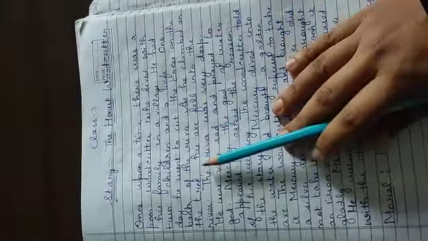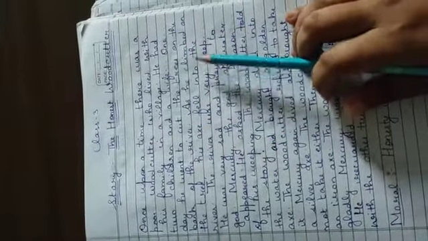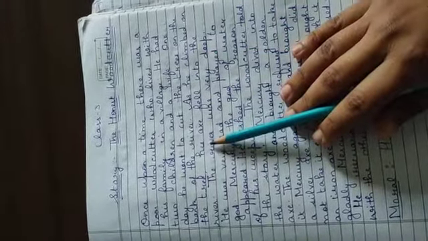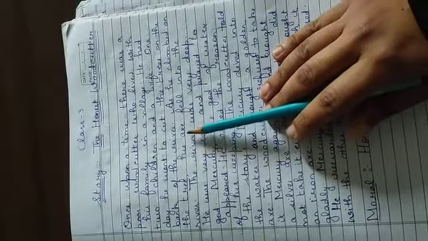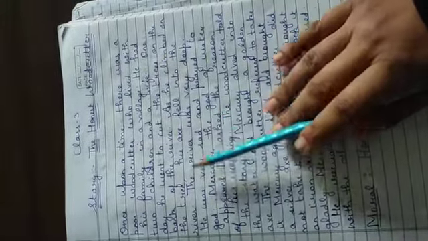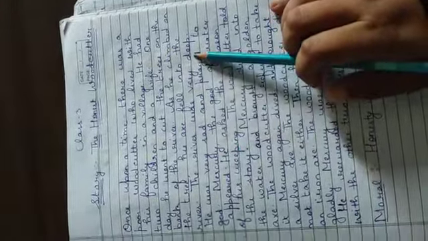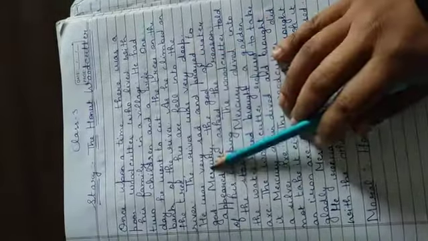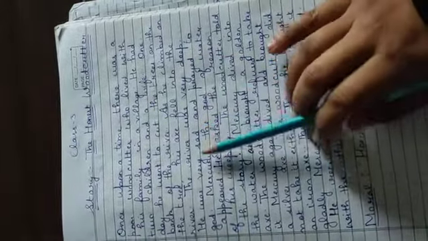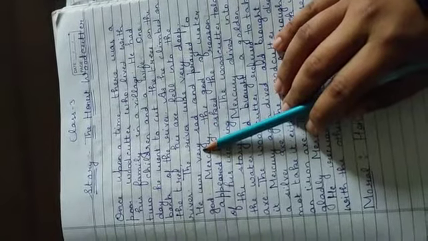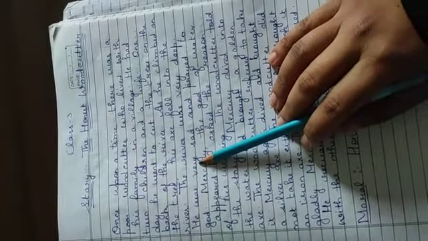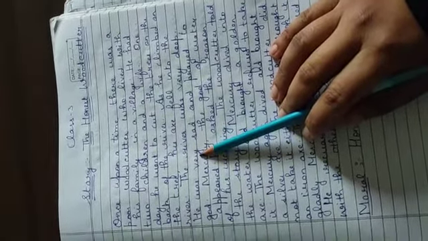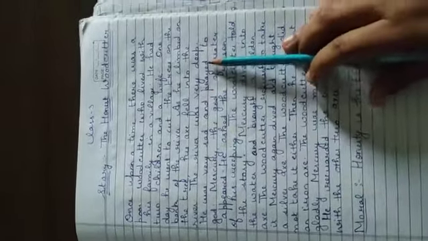As he climbed on the tree, his axe fell into the river. What happened? As he was trying to climb the tree, his axe fell into the river. The river was very, very deep. So now what could he do? He was very sad and prayed to God. What else could he do? Because the river was very deep, he could not dive into the river to take the axe out. So he prayed to God.